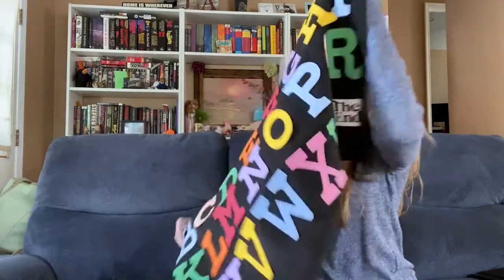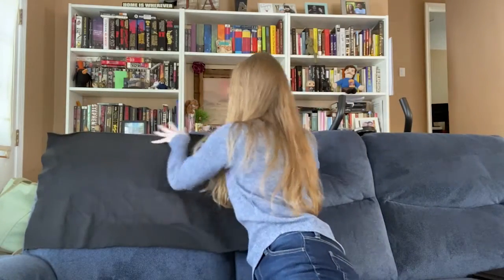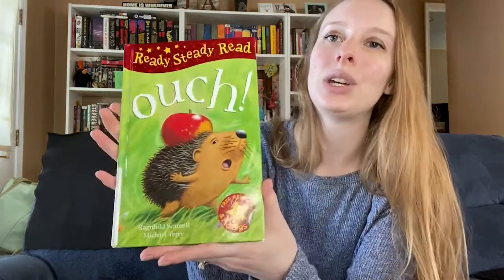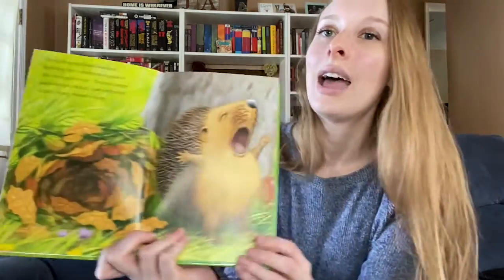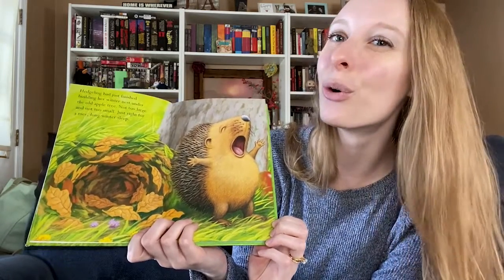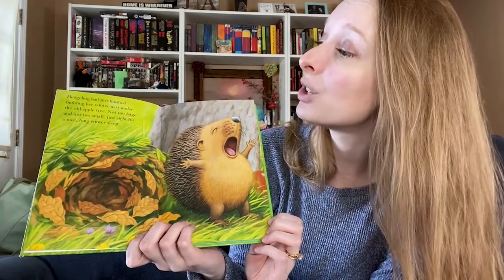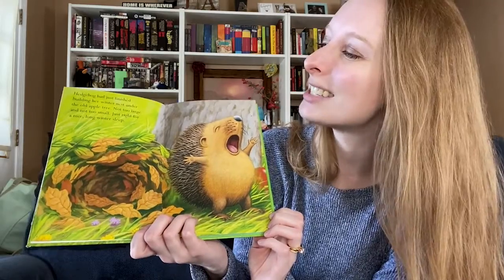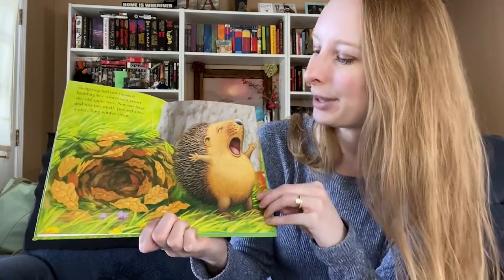Let me flip this around so that we have our felt. There we go. And then we can go to our first fruit story for today, which is this book here called Ouch. Hedgehog had just finished building her winter nest under the old apple tree. Not too large and not too small, just right for a nice long winter sleep.